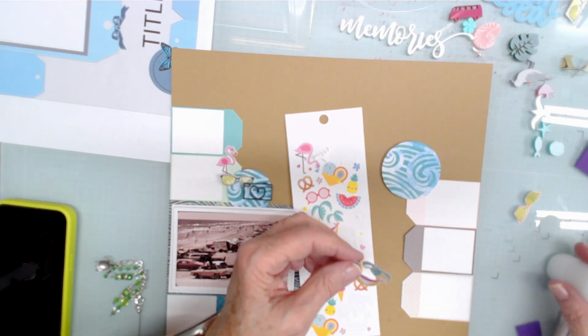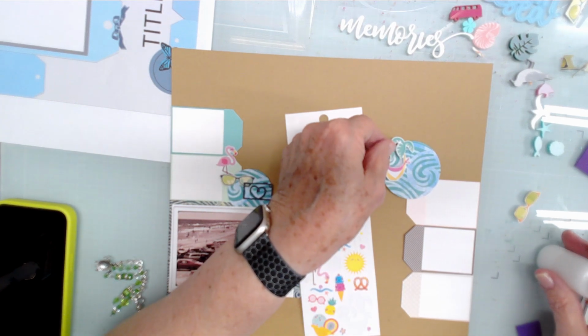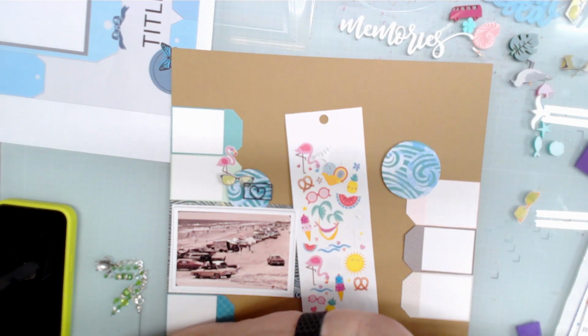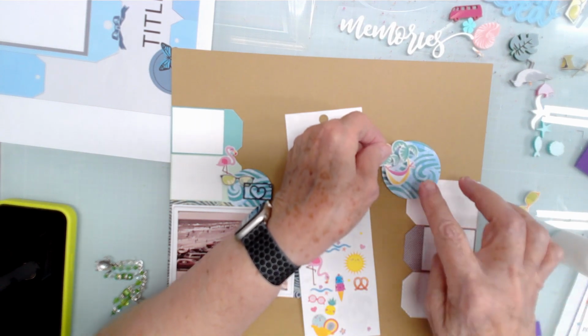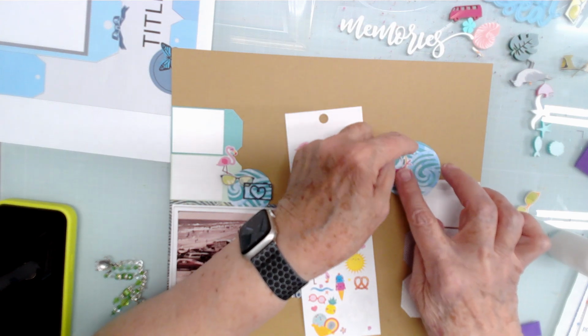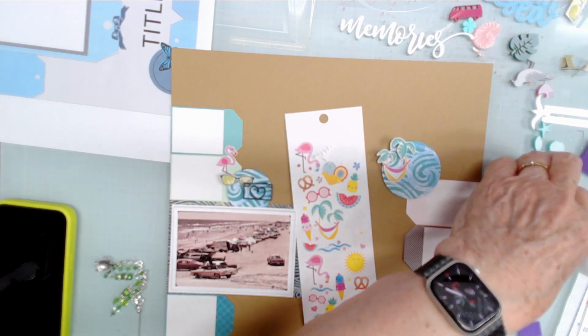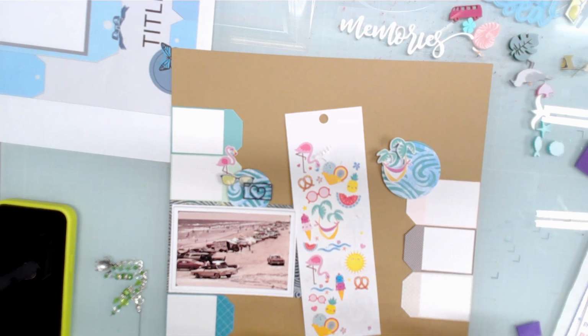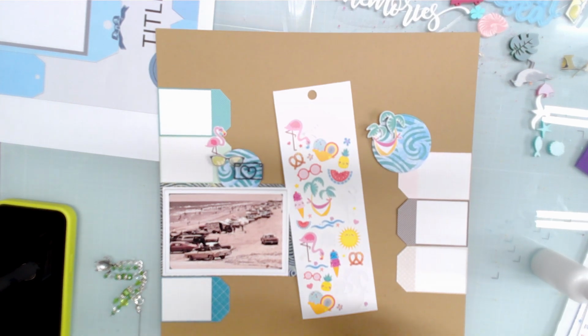Okay, and now I think I'm going to put glue only on the hammock part, and then I'm going to put these. I need a tiny little bit of foam to go under one of the lenses.